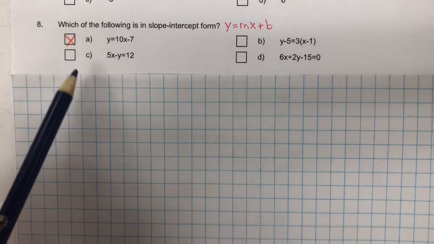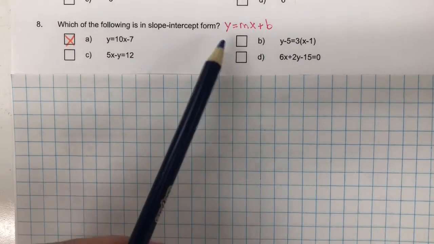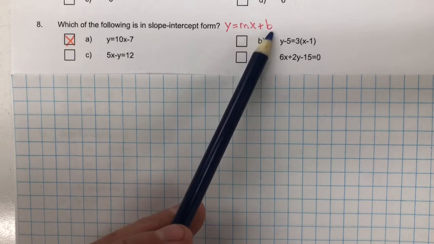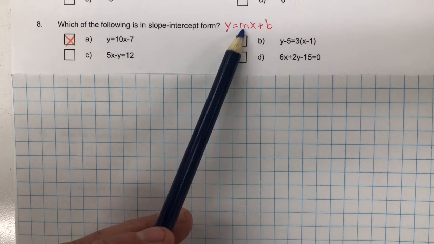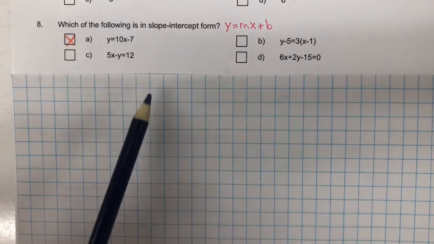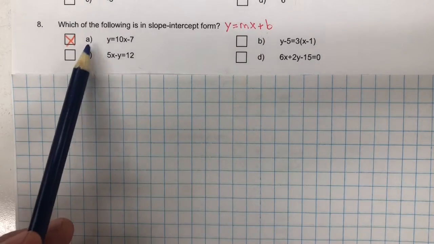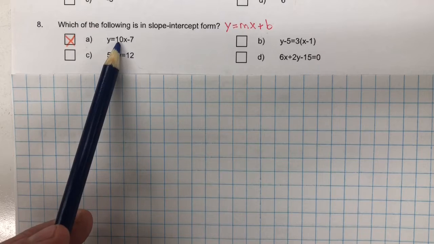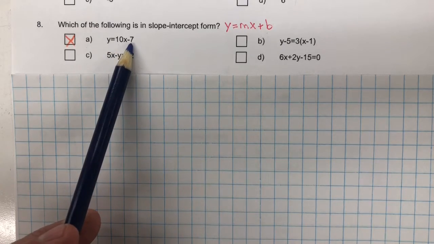For number 8, which of the following is in slope-intercept form? That's y equals mx plus b. M is the slope, b is the y-intercept or initial value. And the only one that's in slope-intercept form is A. Slope is 10, y-intercept is -7.